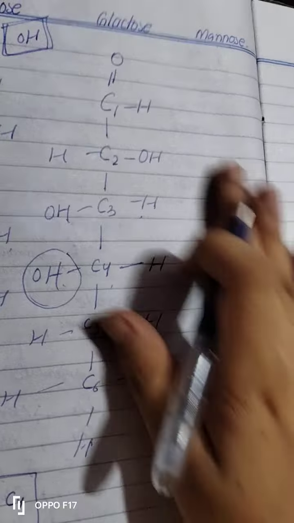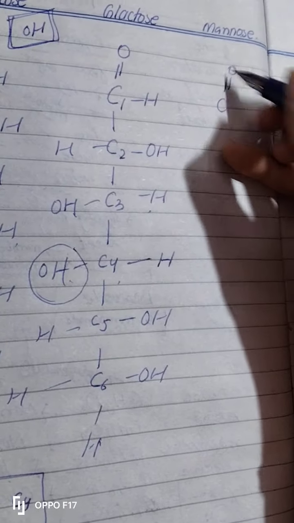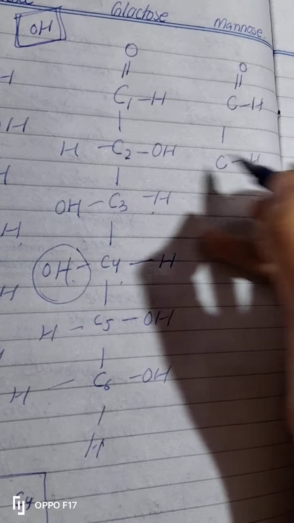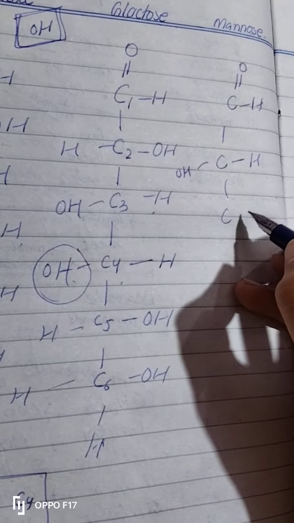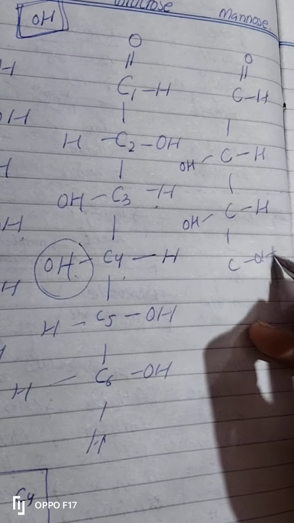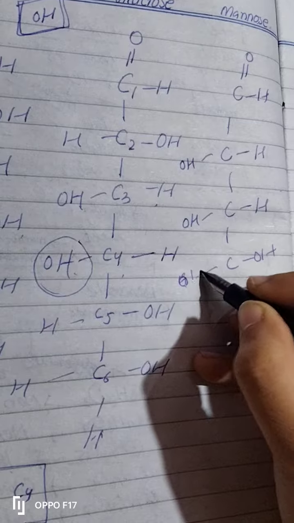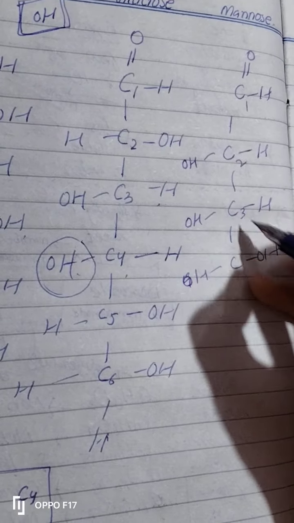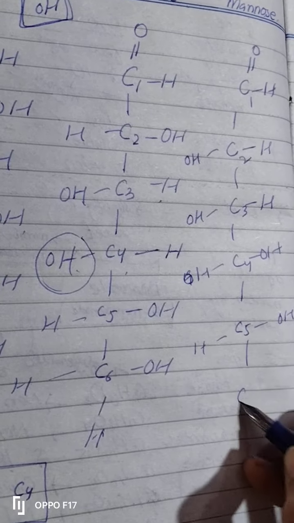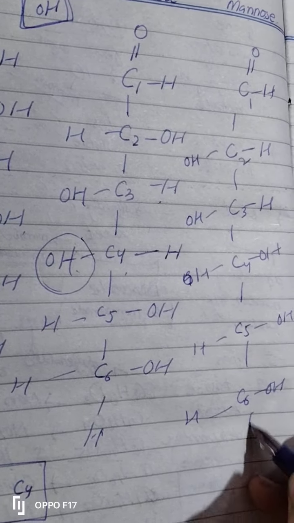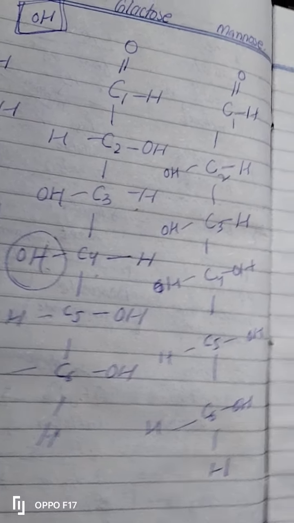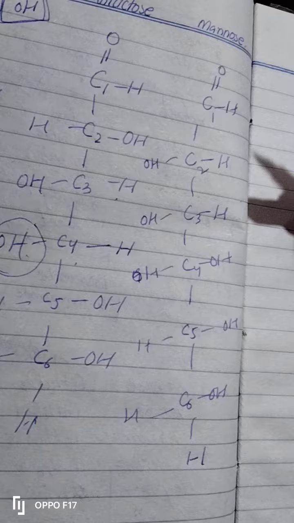Right, now let's talk about mannose. As you can see over here, this is the structure of mannose.